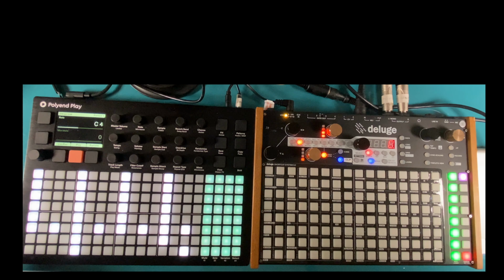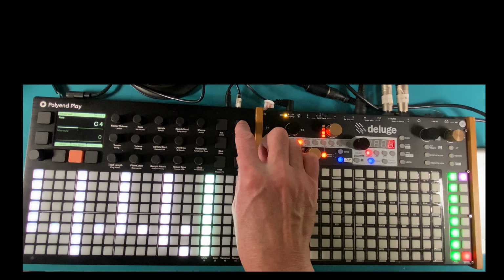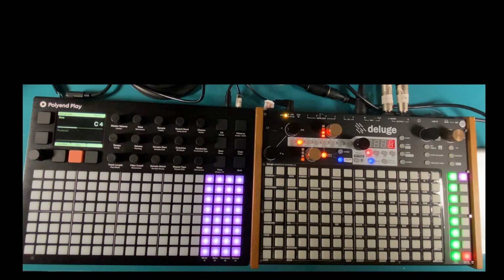The scenario might be that you filled up all 8 tracks of your Polyend Play sequencer, but you do have another 8 tracks of external MIDI to use. If you hold Shift and this top button here, it takes you to the MIDI page, and this is completely empty, so I've got 8 more tracks that I can use if I can sequence an external MIDI device, and that's where the Synthstrom Deluge comes in.